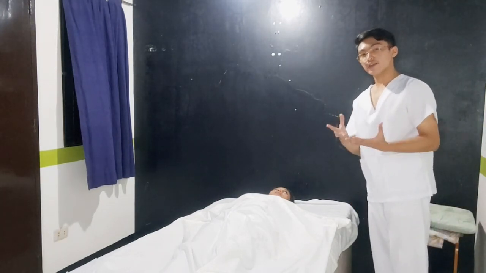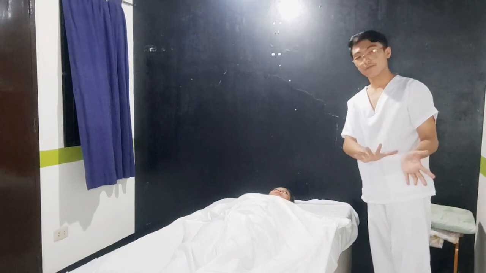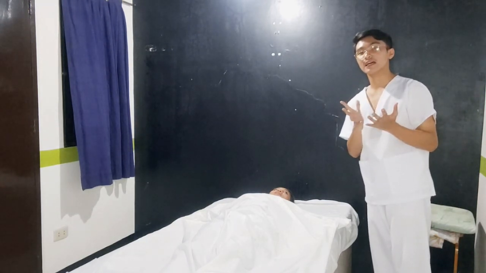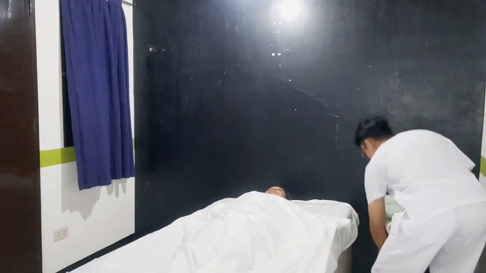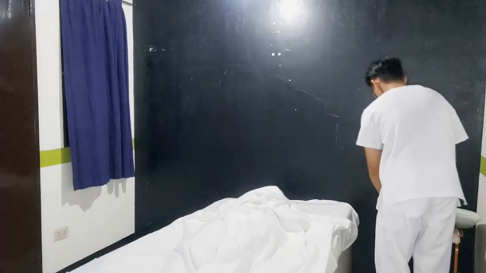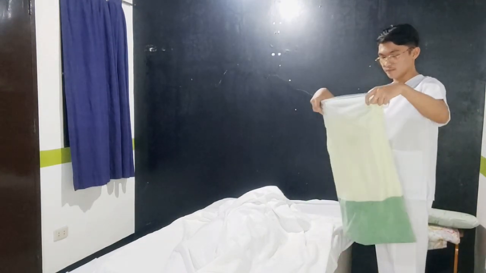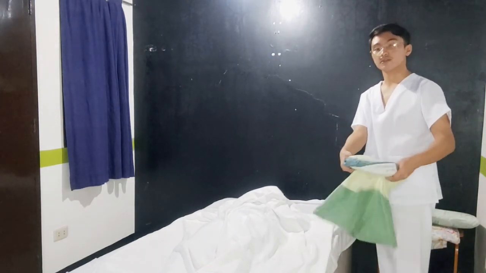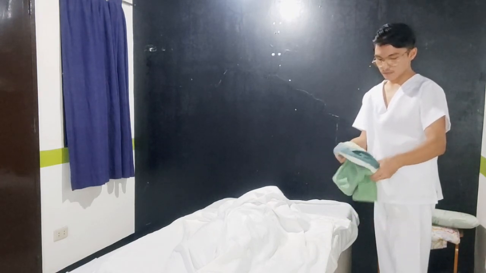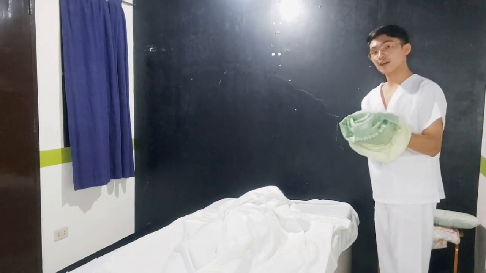Now, before having a new pillowcase, since we touched the contaminated pillowcase, we need to wash our hands or perform proper hand hygiene again. Now, grab the pillowcase. Grab the pillowcase at the edge and reverse it to grab the pillow. Now grab the pillow.